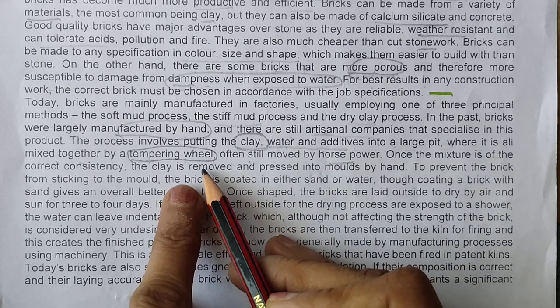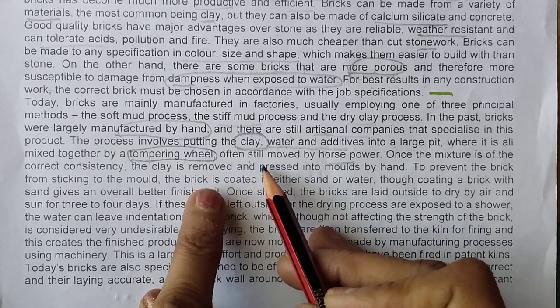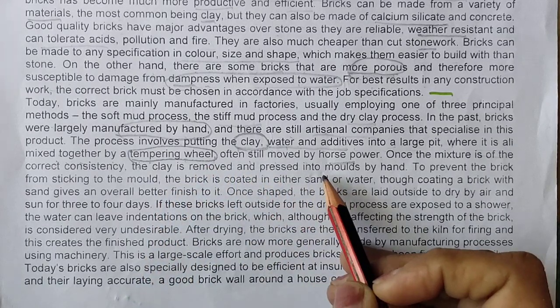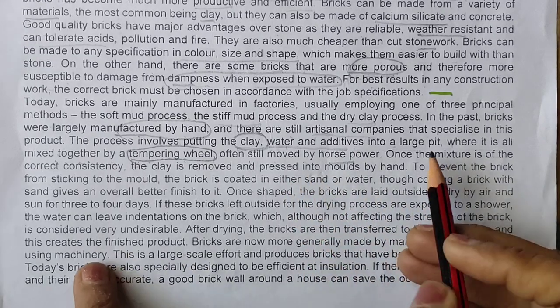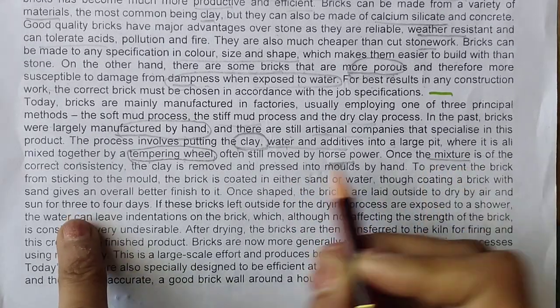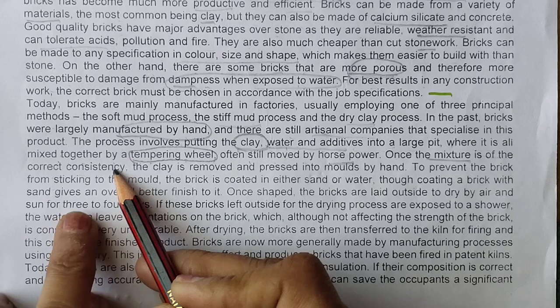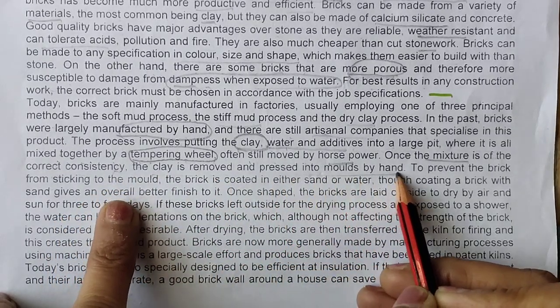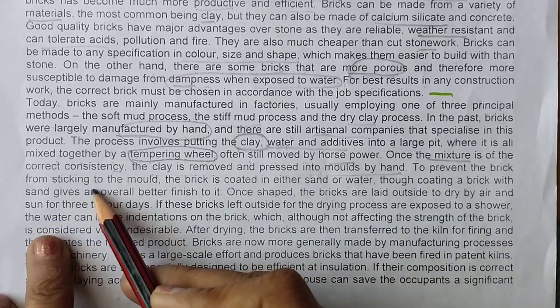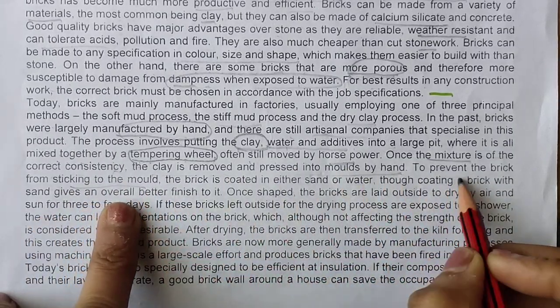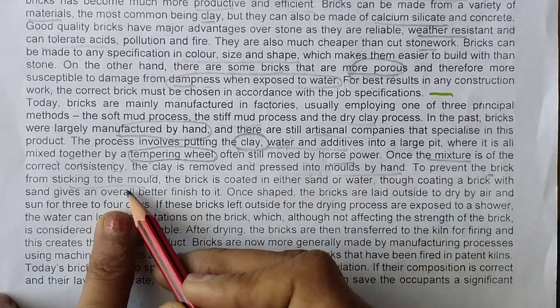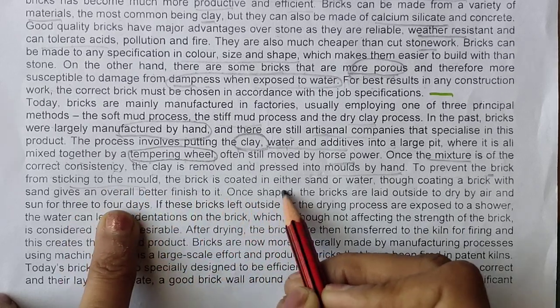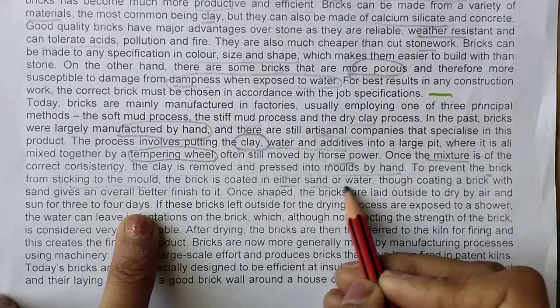So definitely after getting the first location, you will get another location for another question. Once the mixture has the correct consistency, the clay is removed and pressed into the molds by hand. To prevent the brick from sticking to the mold, the brick is coated in either sand or water.